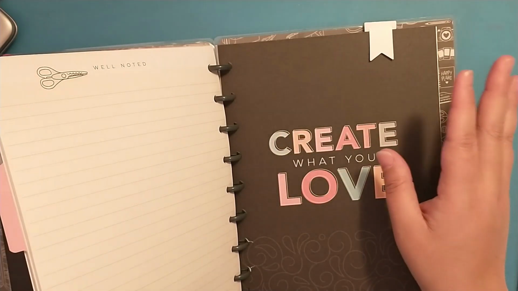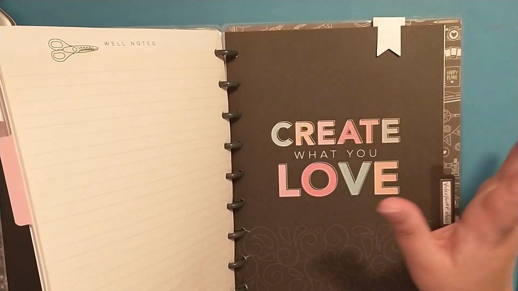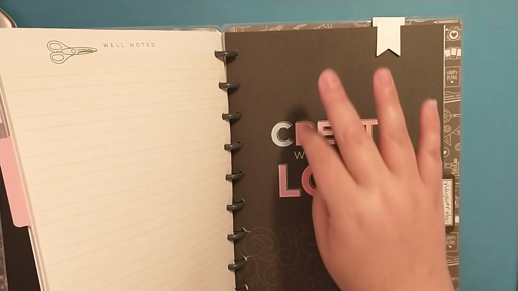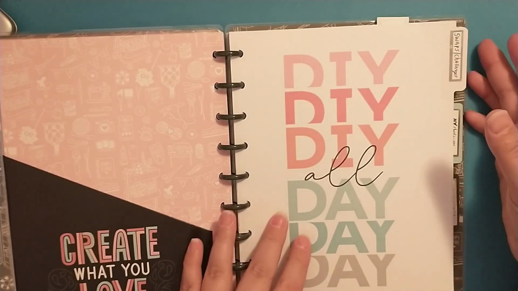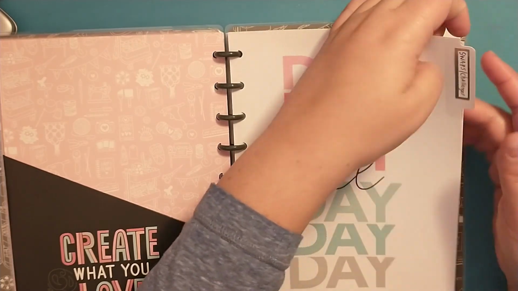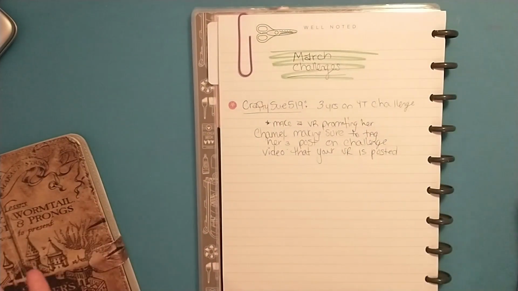So if I have videos like for my Valentine's Day series, then I jot things down in this section of this notebook. So for swaps and challenges, if I'm trying to do the challenge in a certain month, like March, say, then I will just make a single page for March.